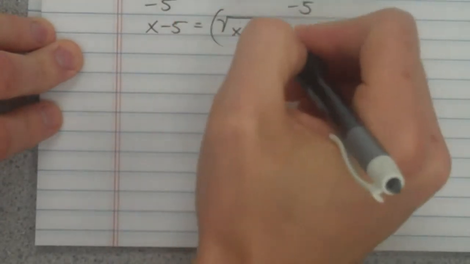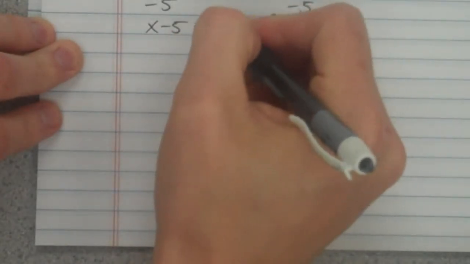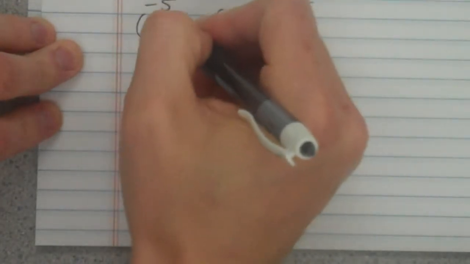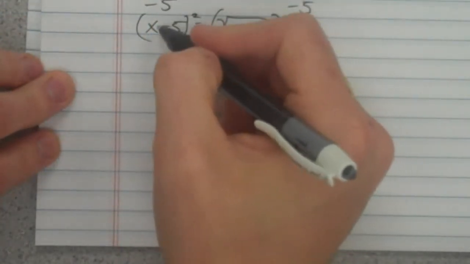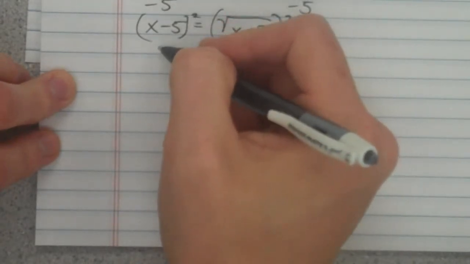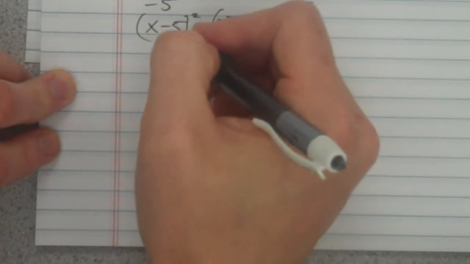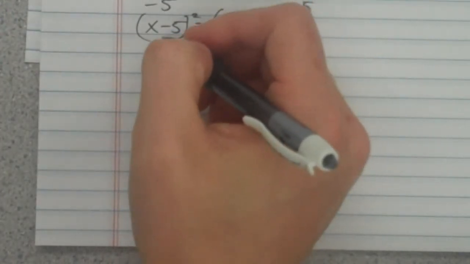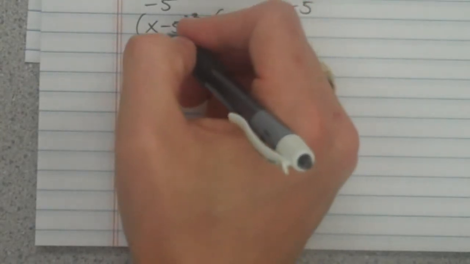Now I want to get rid of this radical, which means I need to square it, because it's a regular square root sign. If I square that side, I have to square this side. Squaring the binomial turns it into a trinomial. You can use the normal squaring process, or FOIL, or the box method. It's completely up to you, but this is going to end up being a perfect square trinomial.